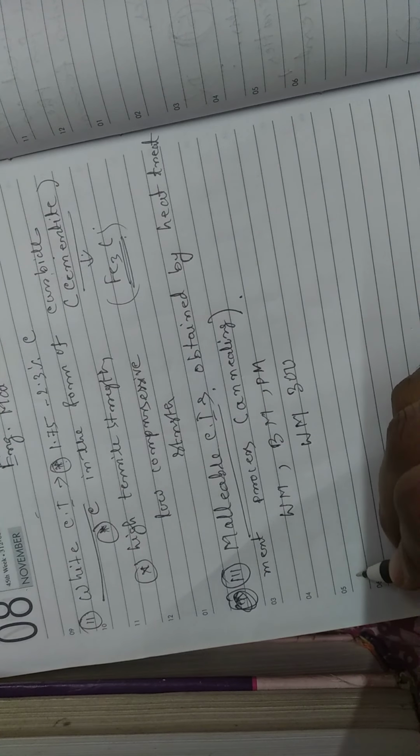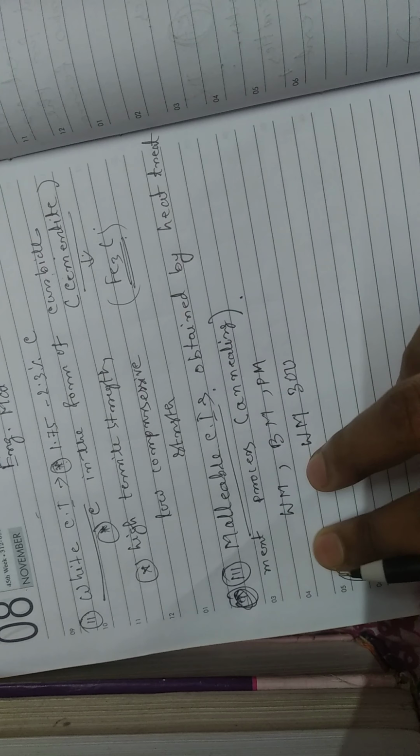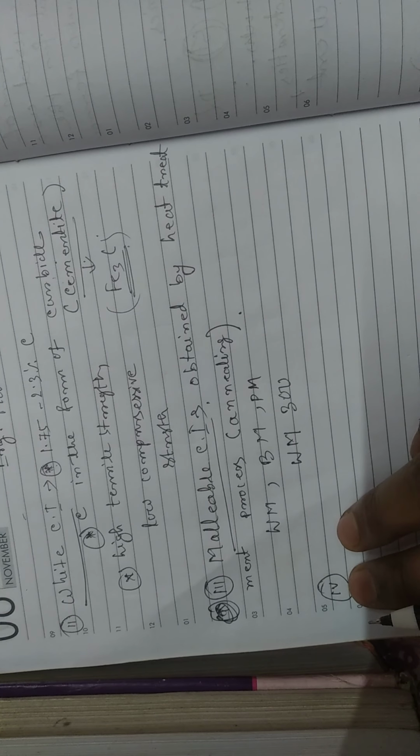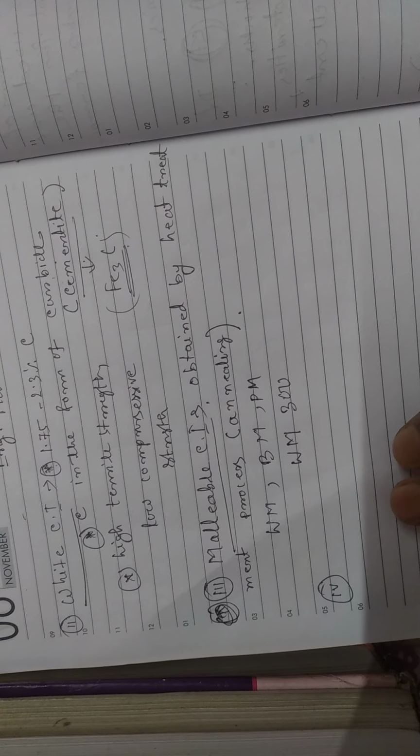So that's all for malleable cast iron, and further details are given in your study materials. Go to the study materials, and if you require any assistance or have any queries, you can call me.